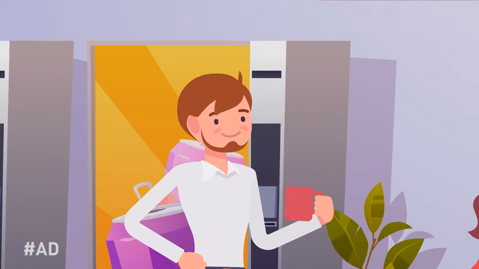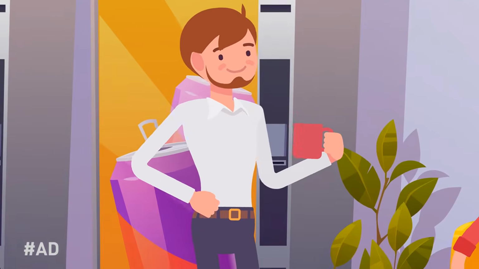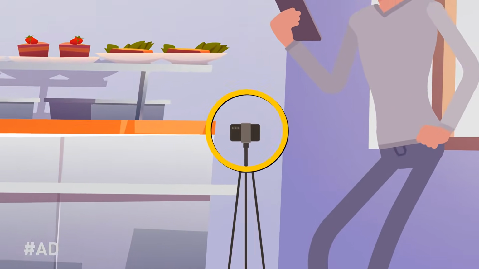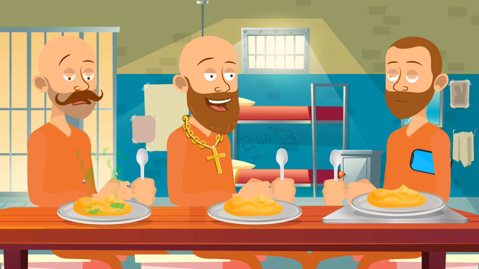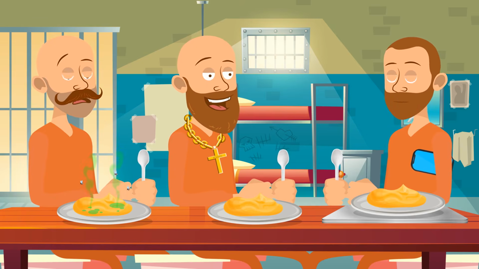It's the guy on the left. He's the only one who doesn't hold a phone. His gadget is on the stand here, filming Maya's reaction. Take a look at this image for a second. Which prisoner do you think is rich?